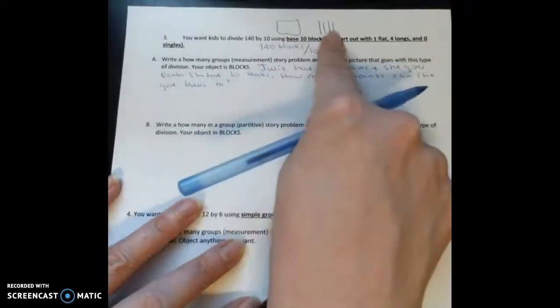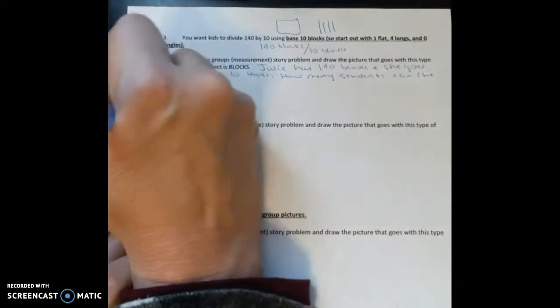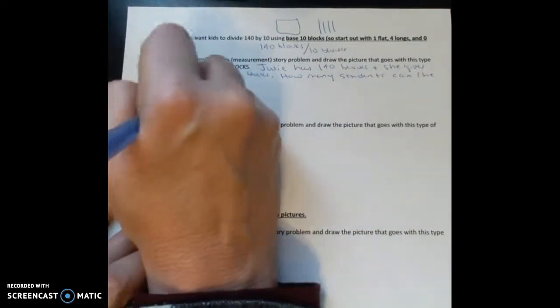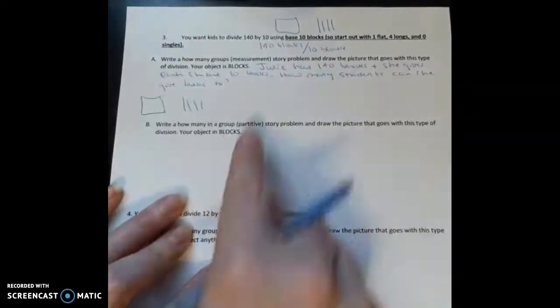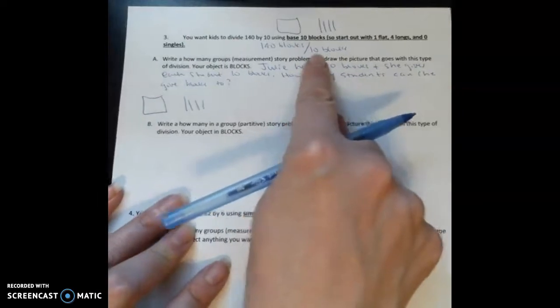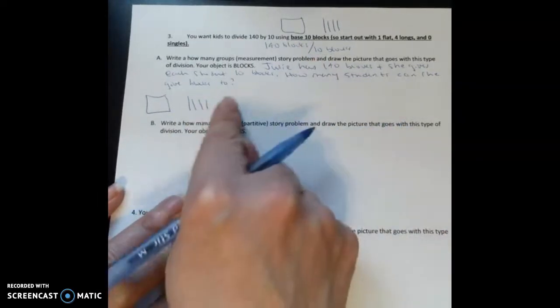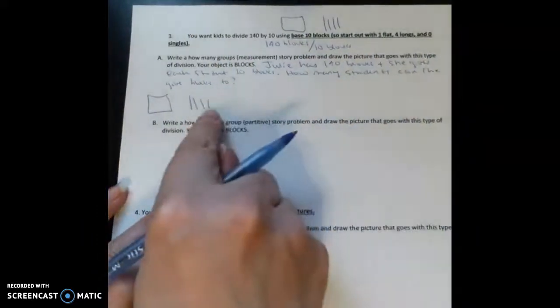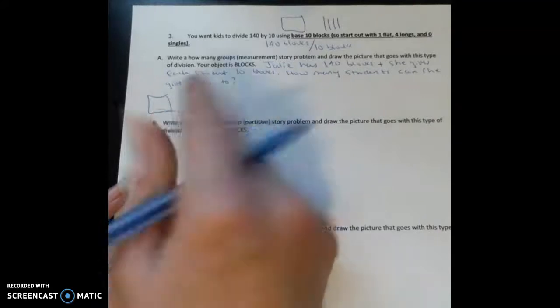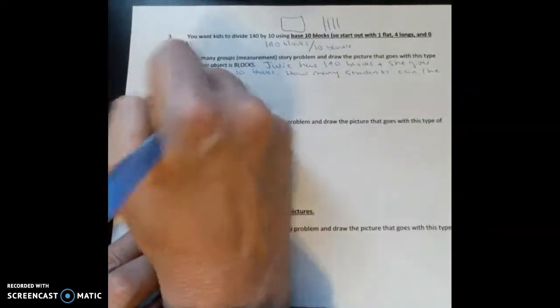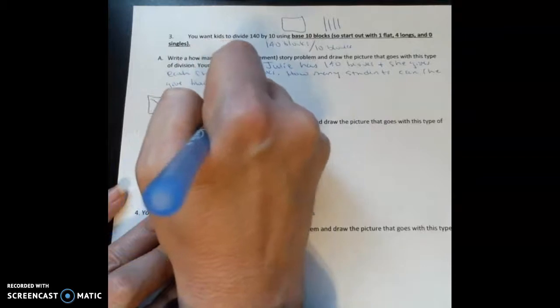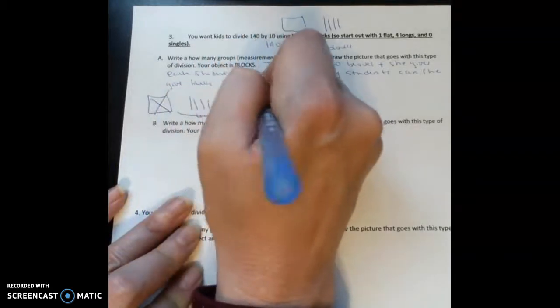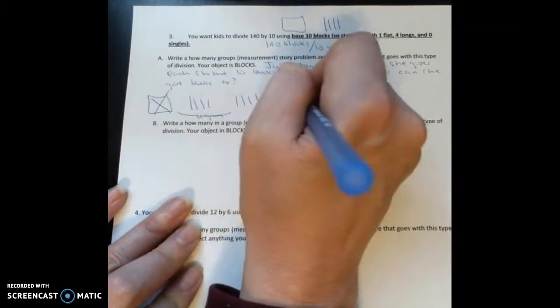So I have this base 10 picture. I have my flat and then this. I want to give everybody 10 blocks at a time, which is basically a long. I want to give everyone a long. So here's 10 blocks glued together, which is a long. I can give 1, 2, 3, 4 groups, but I'm going to have to ungroup this flat and get 1, 2, 3, 4, 5, 6, 7, 8, 9, 10.